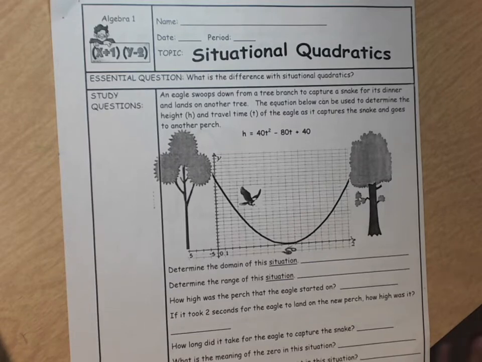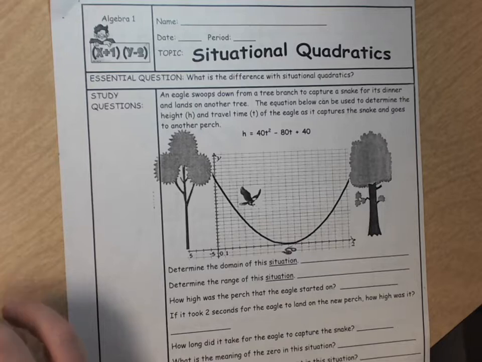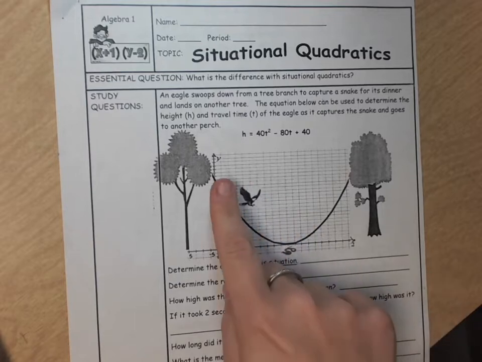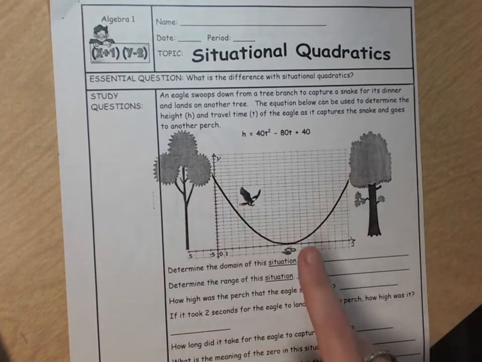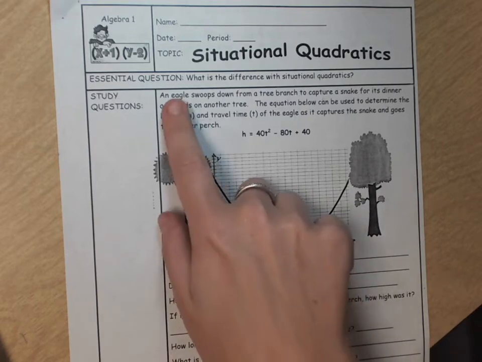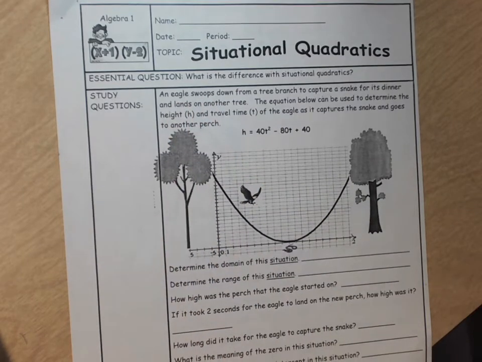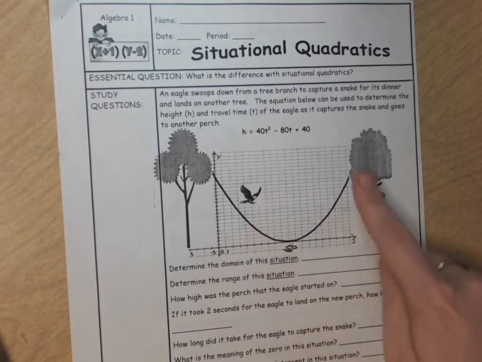Okay, guys, we're going to be doing situational quadratics. So we've been doing quadratics. The difference between situational ones is they are dealing with real life things. So as you notice, you have an eagle and he's flying to catch the snake that's down here. It says an eagle swoops down on a branch to catch a snake for dinner and lands on the other tree. So this is a real life thing.